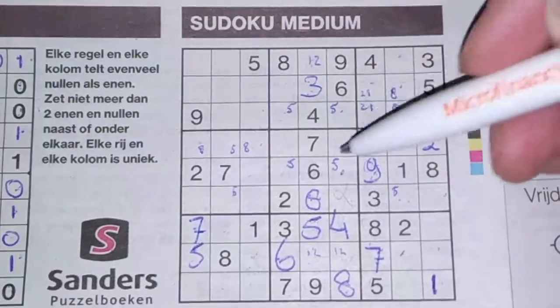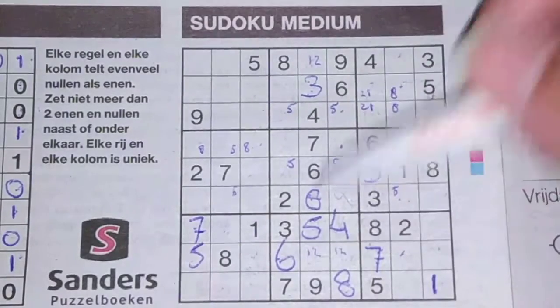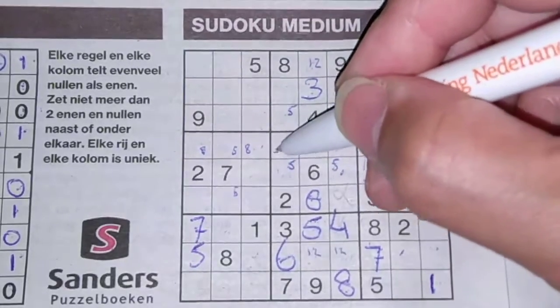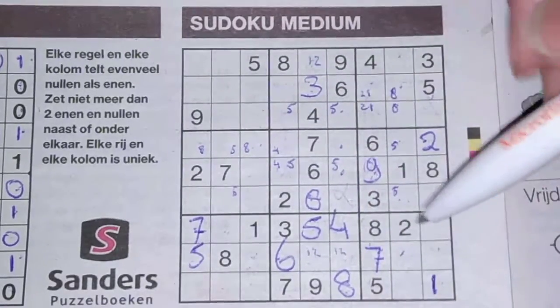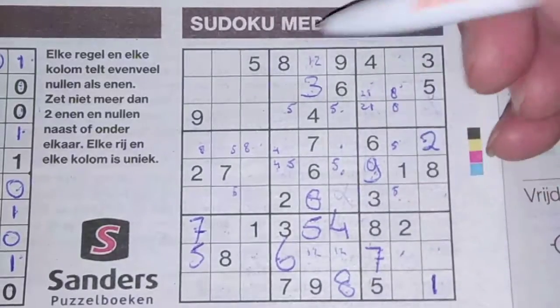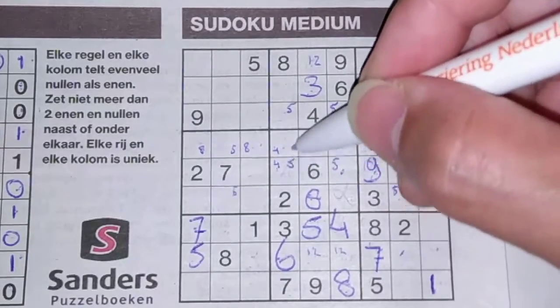We have also here a pair. 4 in this column, 4 in the middle column. So in the column next, the only 2 places for the 4 are here or there. Same with the number 9. 9 in this column, 9 in the middle column. So in that column, the only 2 places for 9 are here or there. So this 5 is not correct.